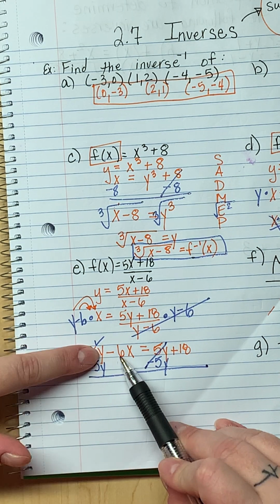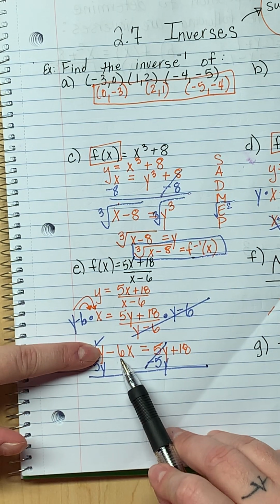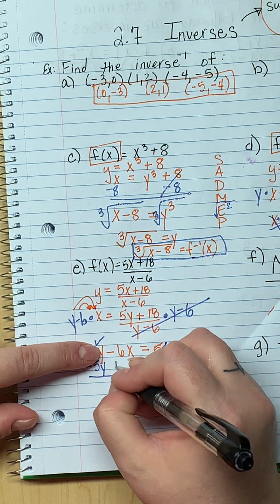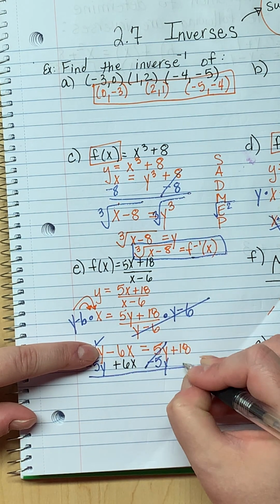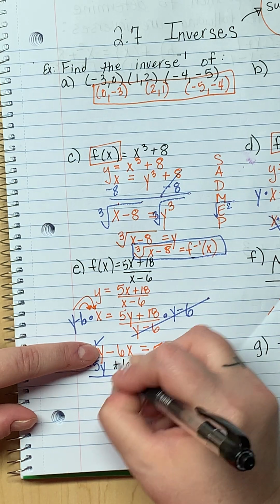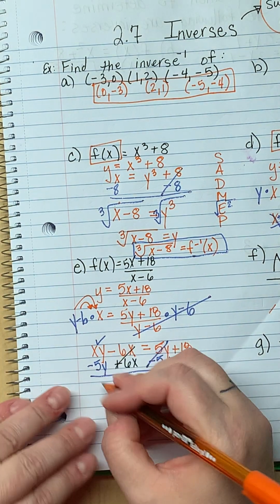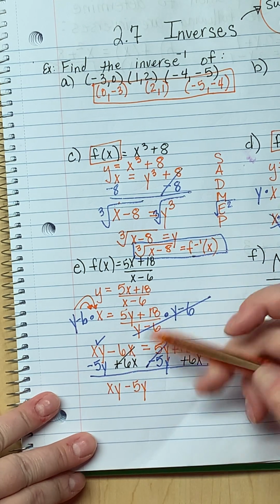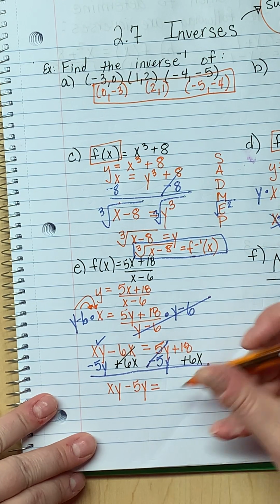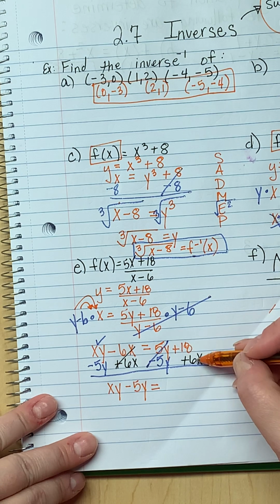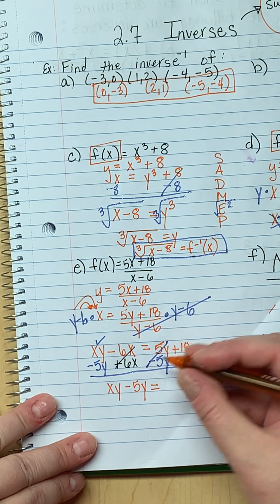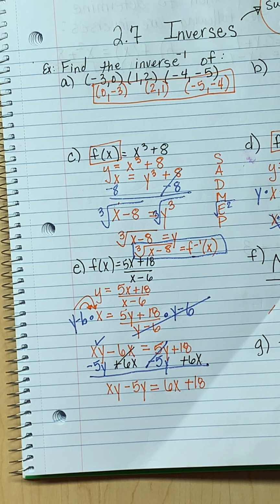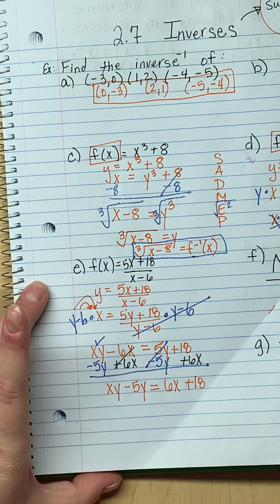So this minus 6x, it does not have a y, so I'm going to move it to the right side. By opposites, it's plus 6x, plus 6x. Okay, now let's see what we got. We got xy minus 5y, no more x's, equals, no more y's, 6x plus 18. Okay. Now we're trying to get y by itself.